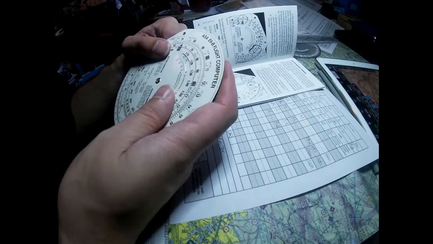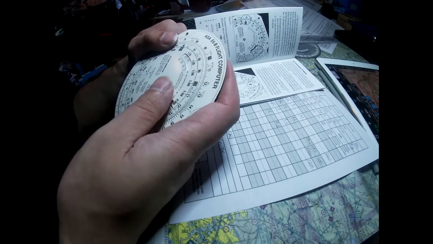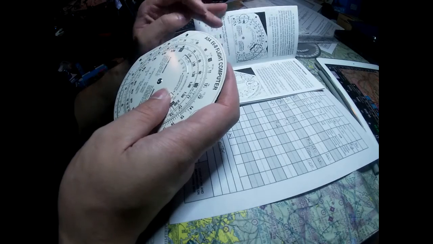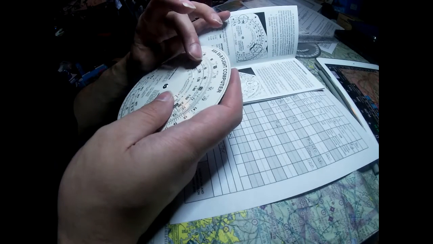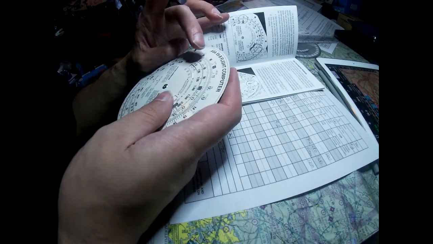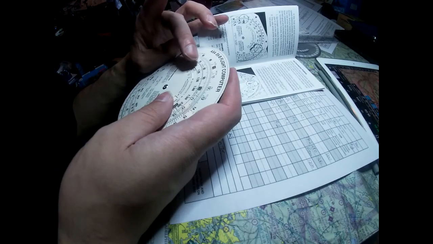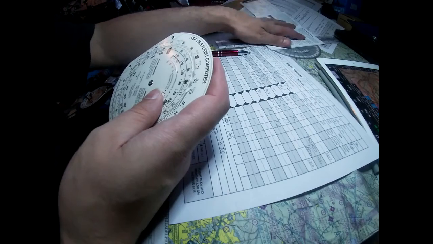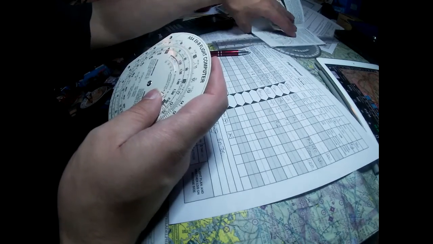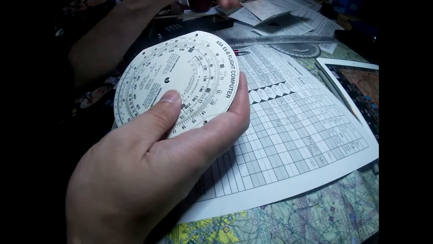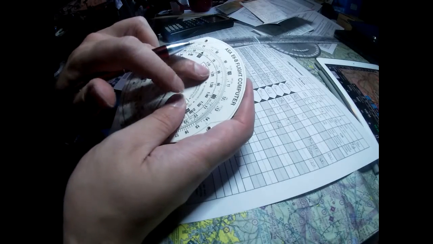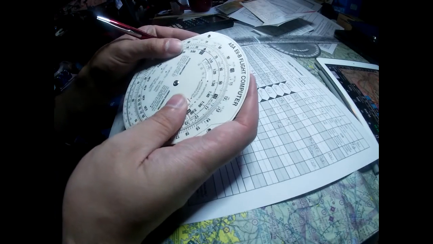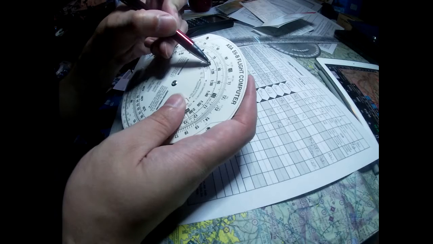1.1. 1.14. Okay, so I was looking up here and it should be down here.